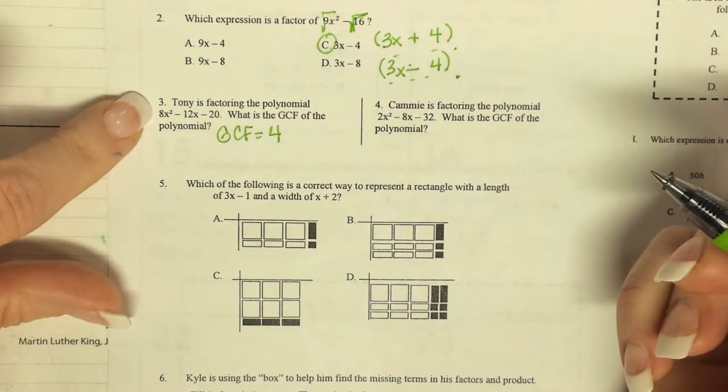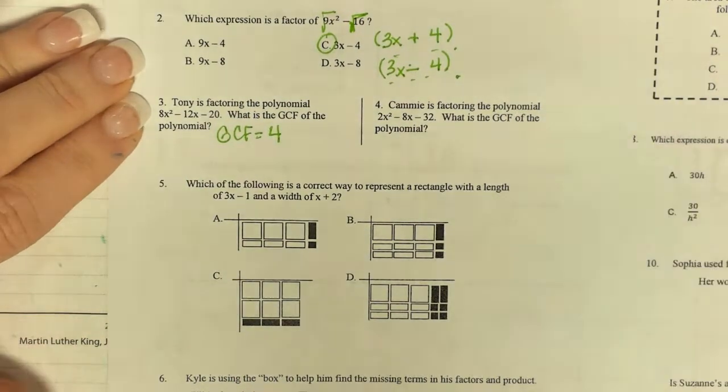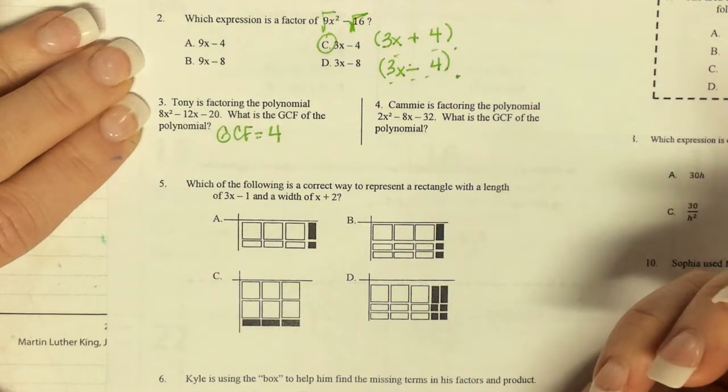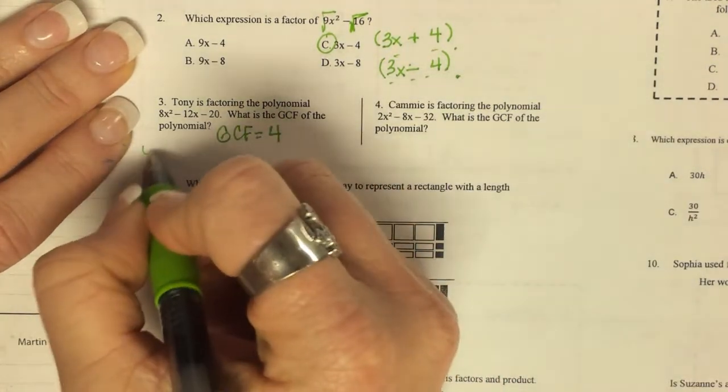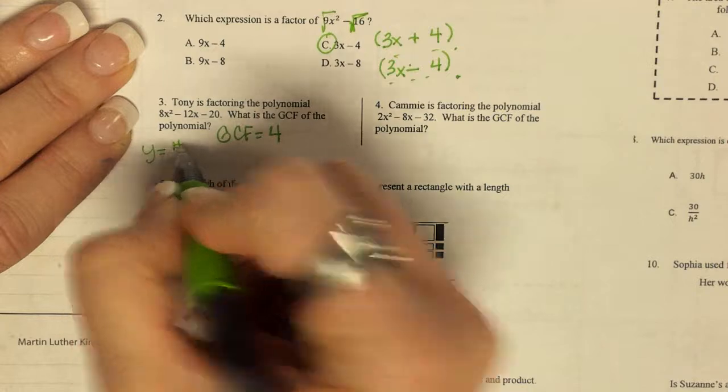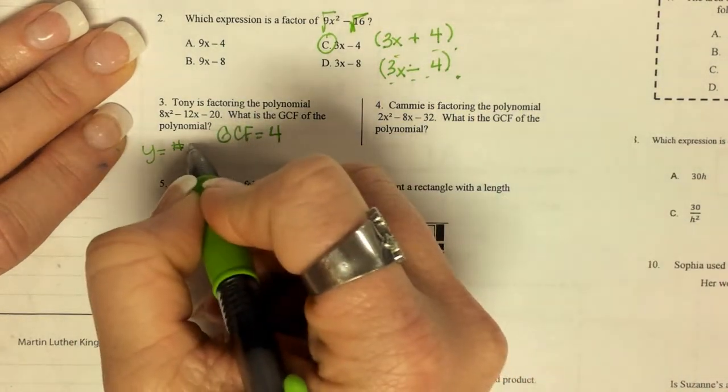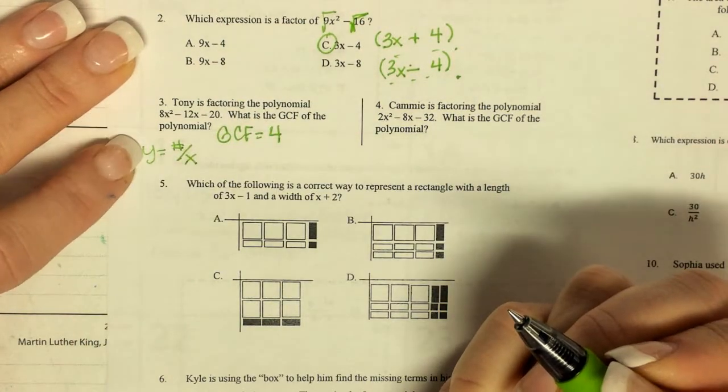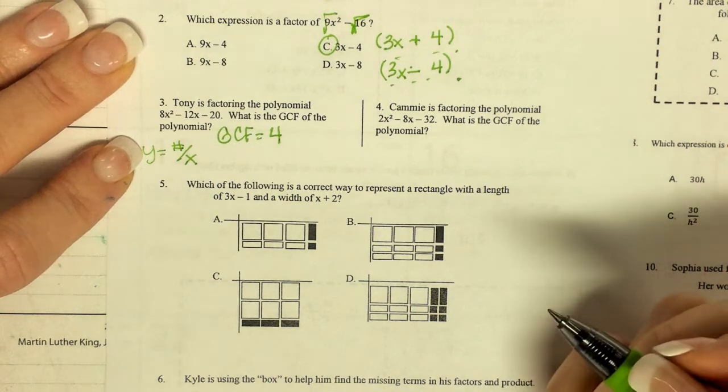Can we find our factors on the calculator? What do we go to? Y equals, and then we put whatever number we're trying to find the factors of and divide that by x. Then we look at the table. That'll give us our factors.